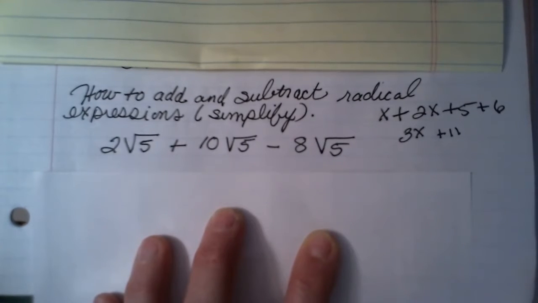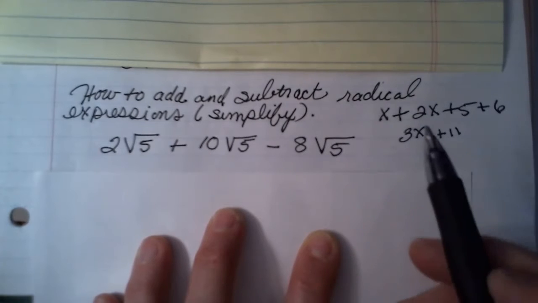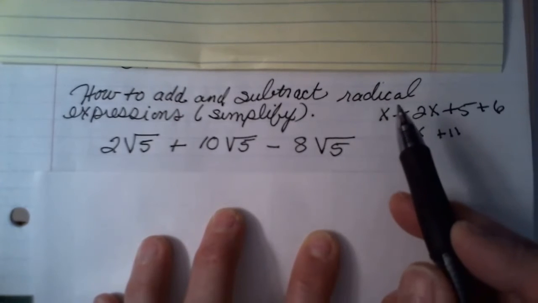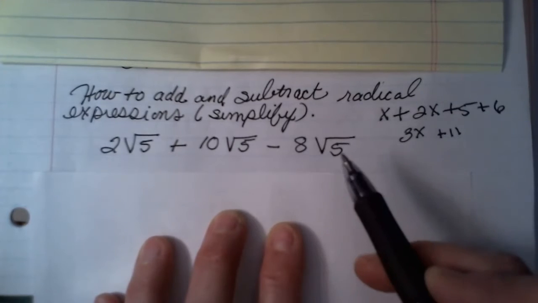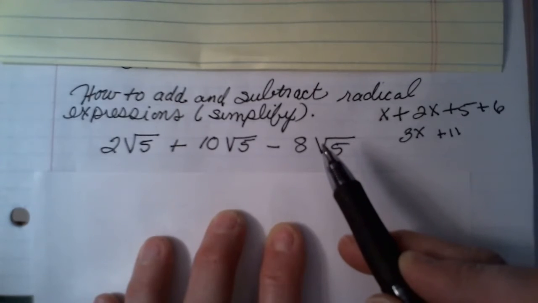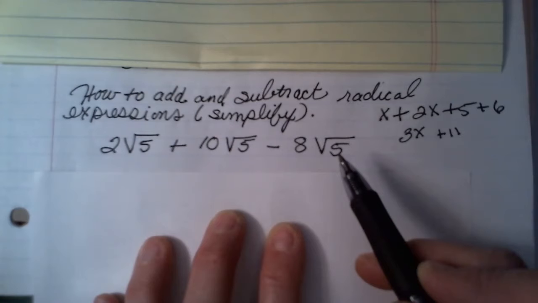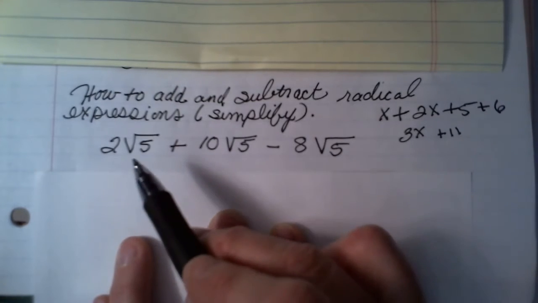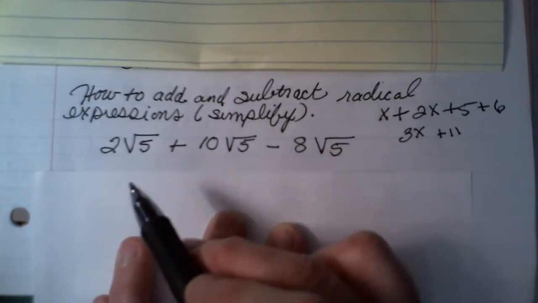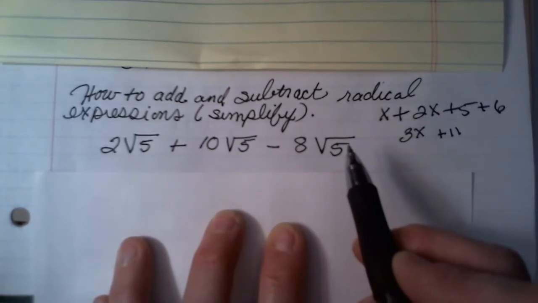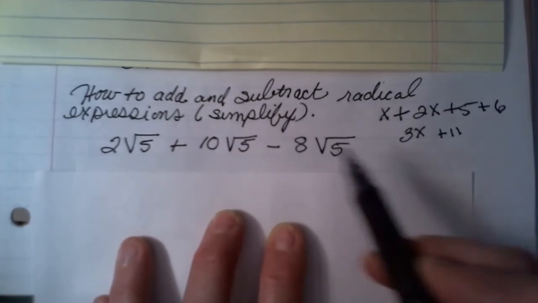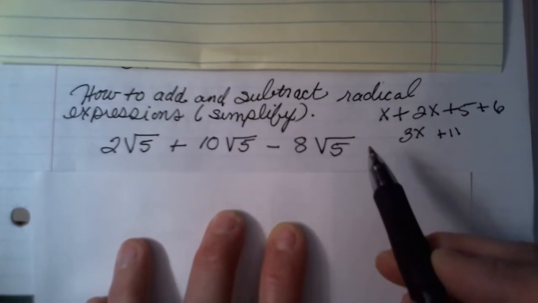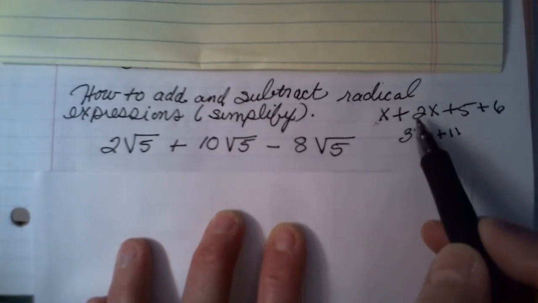Now, when we have radical expressions, we're going to do a very similar process. Just like over here, they had to have the same letter raised to the same power. In order to add radical expressions, the terms have to have the same index and the same number inside the radical. So all three of these terms are like terms because they all are square roots and they all have the same number 5 inside the radical. Therefore, they're like terms. Over here, I simply added the coefficients.